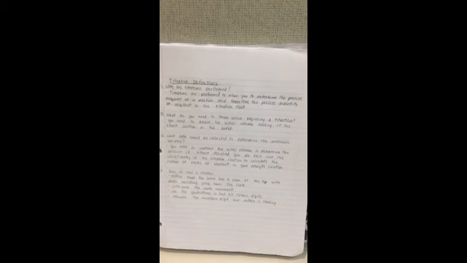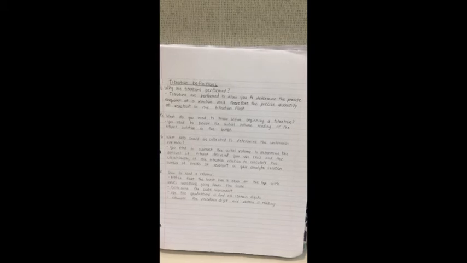How to read a volume. First, notice that the burette has a 0 at the top with values increasing going down the scale. Then determine the scale increment. Use the graduations to find all certain digits. And finally, estimate the uncertain digit and obtain a reading.